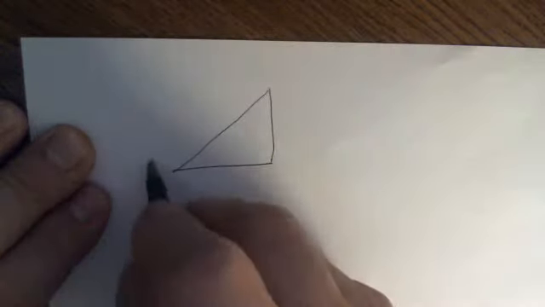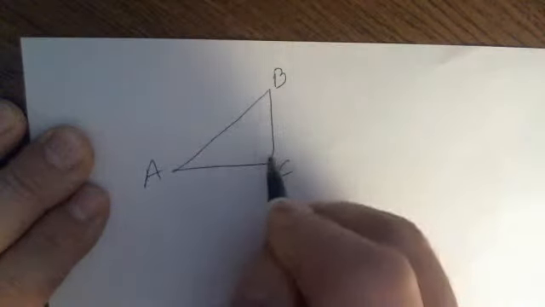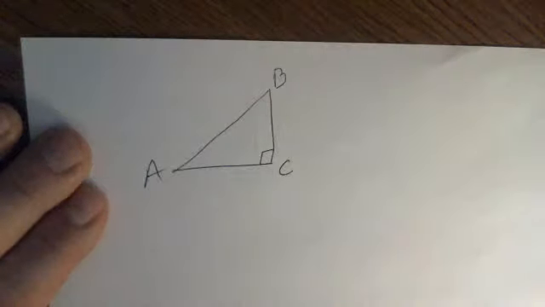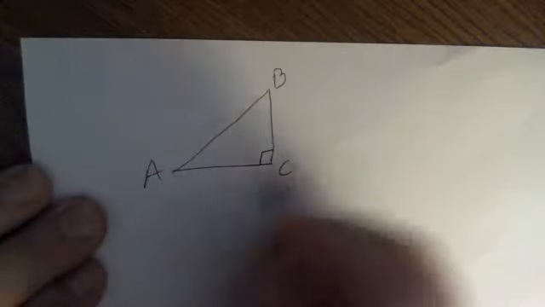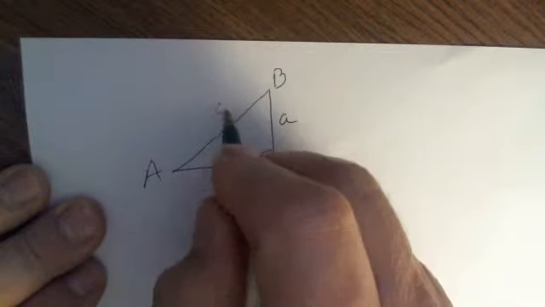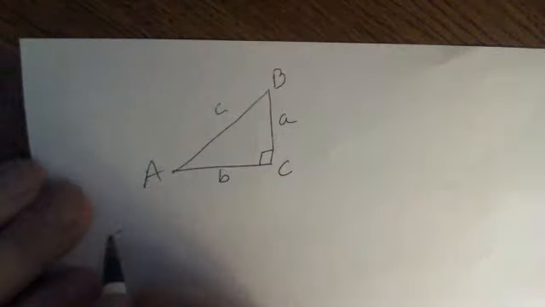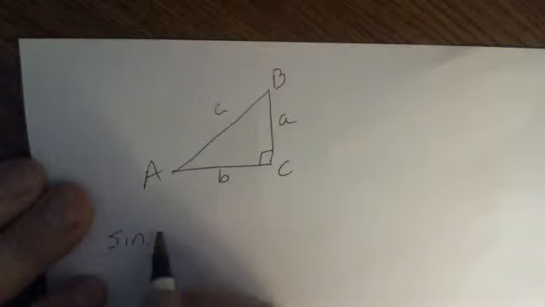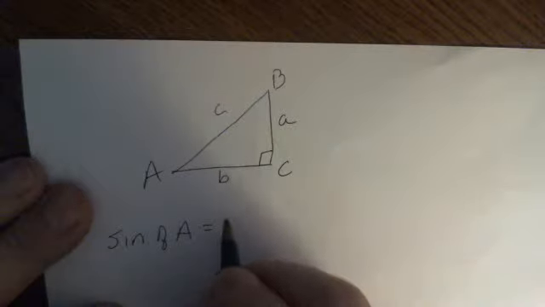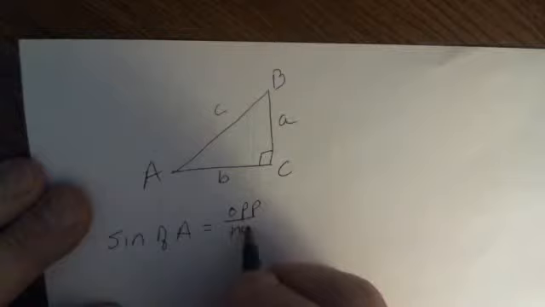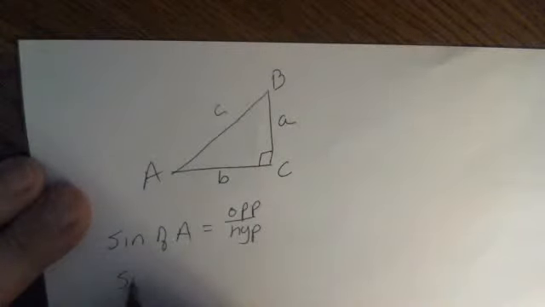Let's say I have this triangle A, B, C, and C is my right angle, and I look at my trig equations: sine, cosine, tangent. Sine of A equals opposite over hypotenuse.